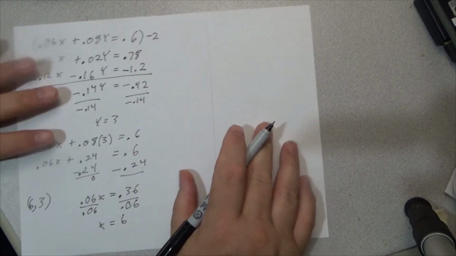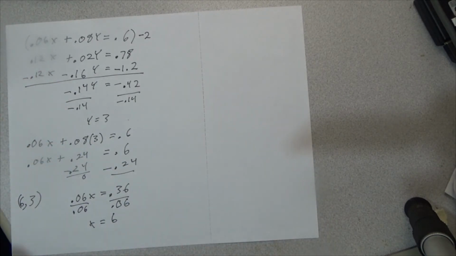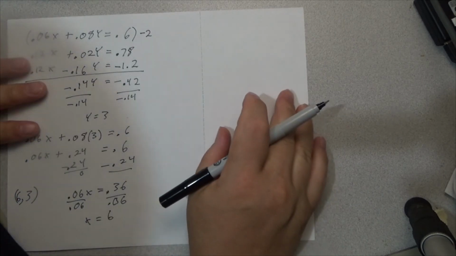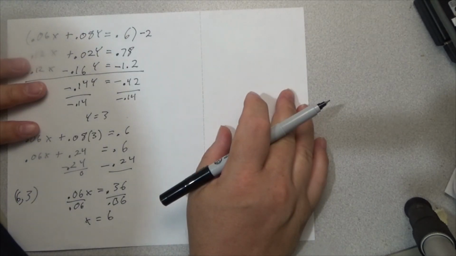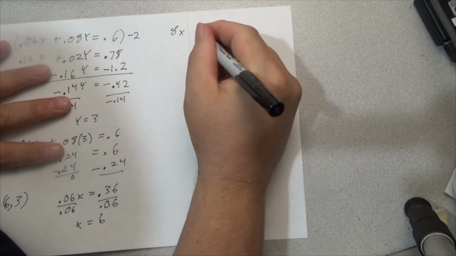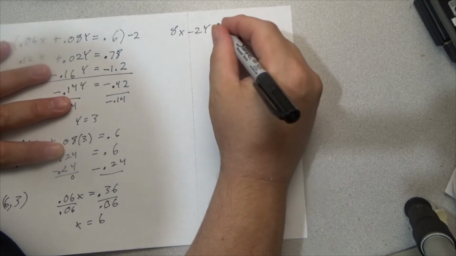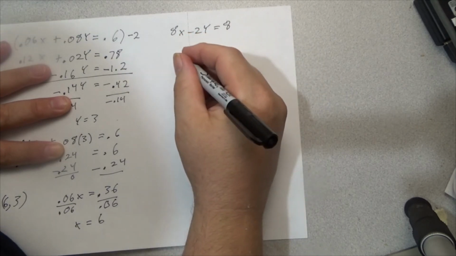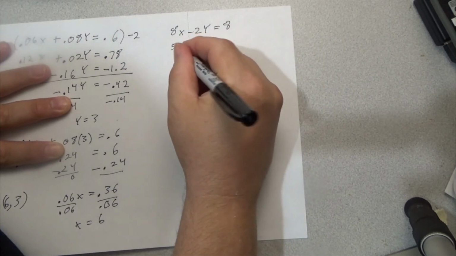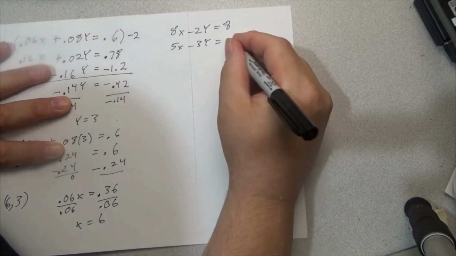Now I do want to do one more because I just want to hammer this home. Let's find one where I have to multiply both of the equations by something, if there is one. I already did 21. 20 looks good. 8x minus 2y equals 8, and 5x minus 3y equals 12.